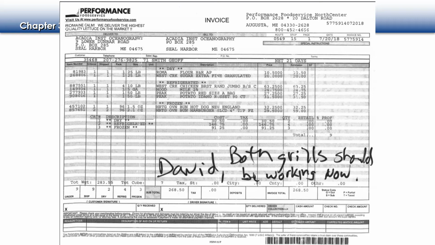The first column is my item number. So if I wanted to order this again, I could call and ask for that specific item number. Here, the second column tells me how many cases, how many items I actually ordered, and then also how many were shipped. The pack tells me how many things are in a case, and the size will tell me the total weight.